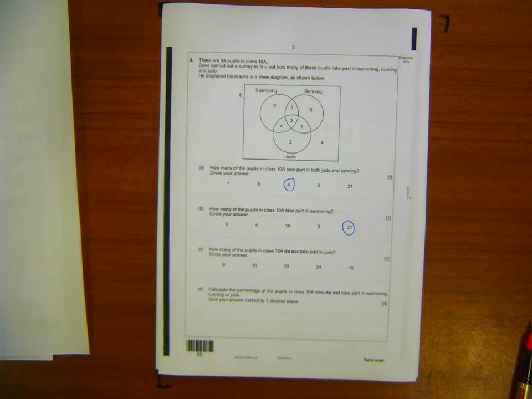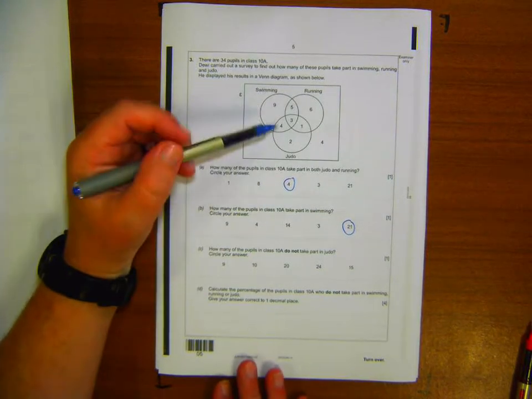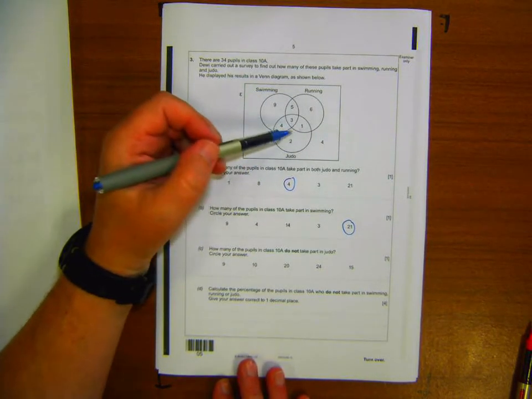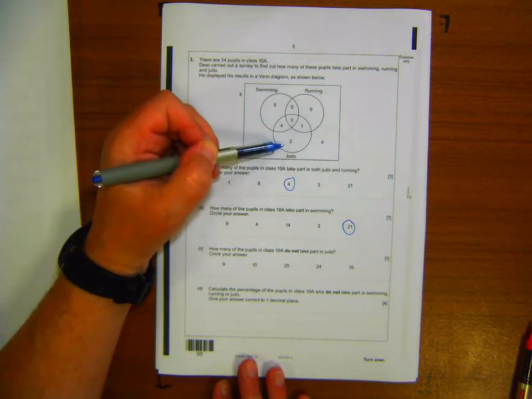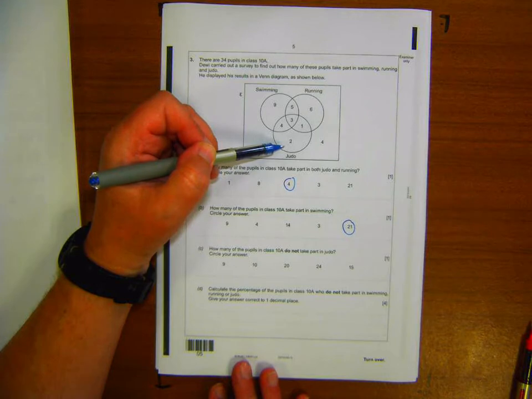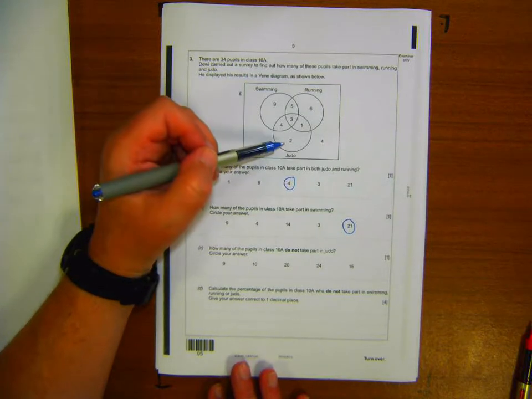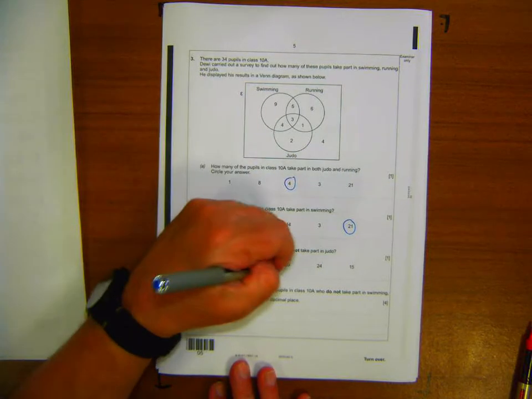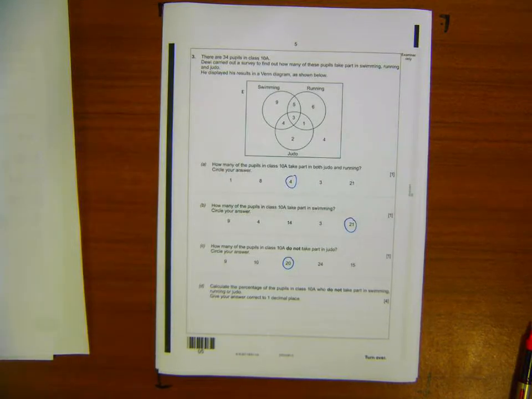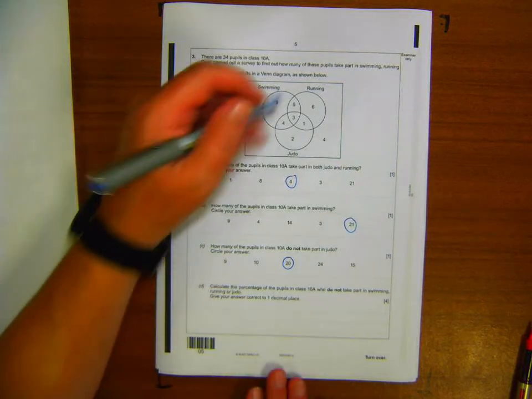How many of the pupils in class 10A do not take part in judo? 20. 24. 20. So how many do take part in judo? This circle. That's going to be 10. Oh, the 4 on the outside. Oh yeah, fair play. 10, and those 4 don't do it. 14, 20. Oh, it is 20. Got the 4 on the outside. It is 20, isn't it? The 4 on the outside. Yeah.